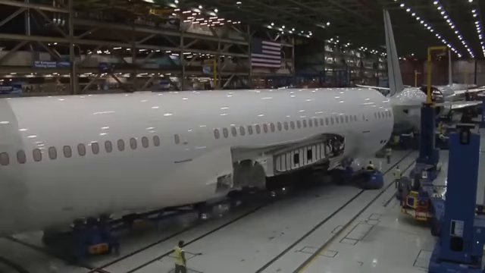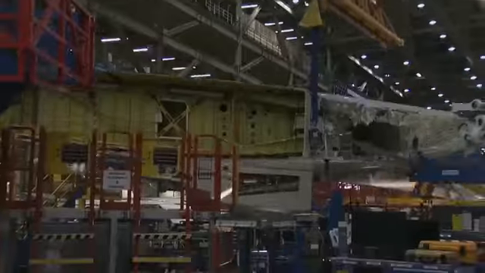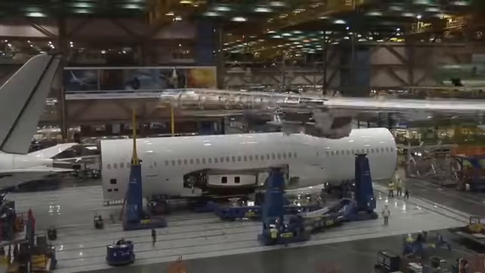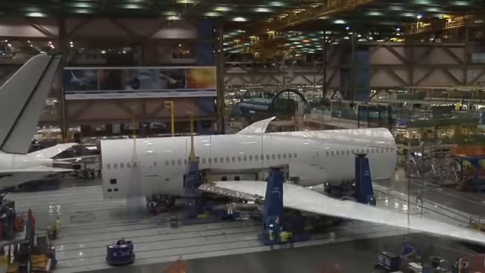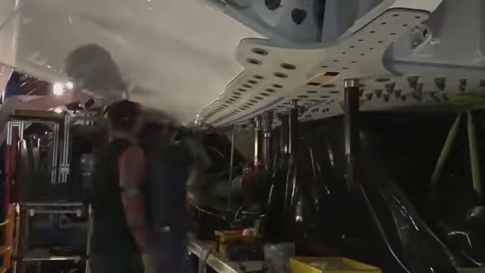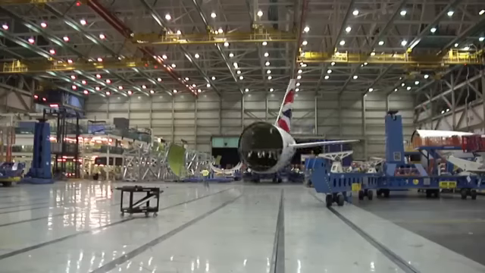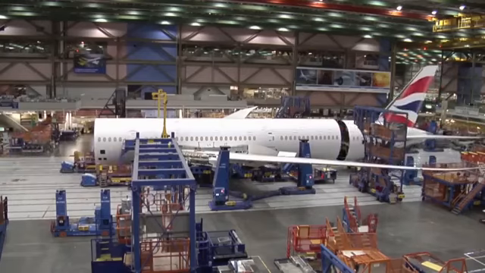Airplane manufacturing has come a long way in recent years, with advancements in materials, robotics, and digital control systems allowing for safer, more efficient, and more sustainable airplanes. The manufacturing process continues to evolve, with manufacturers striving to create airplanes that are even safer, more efficient, and more environmentally friendly.